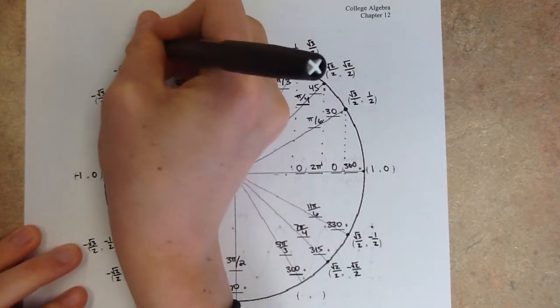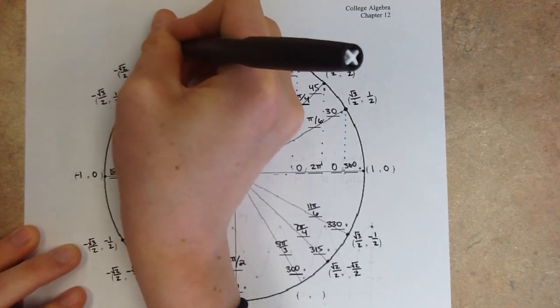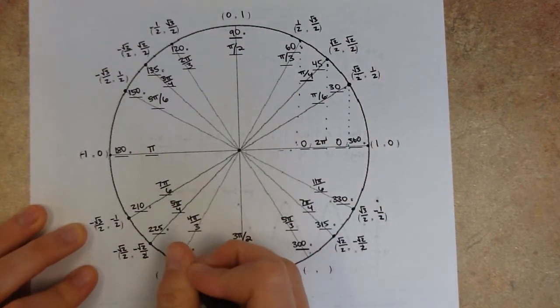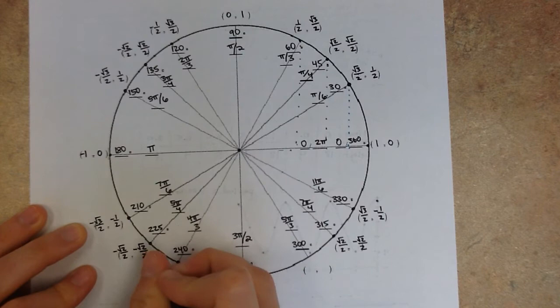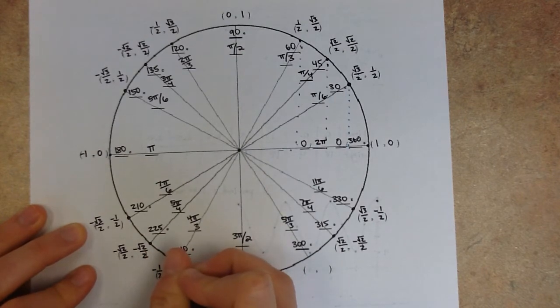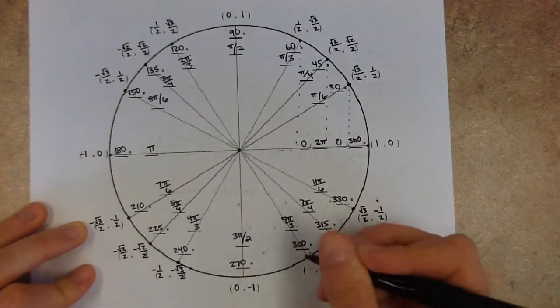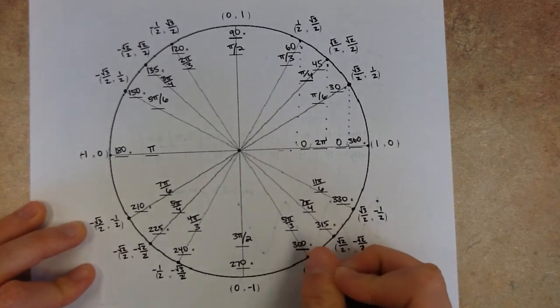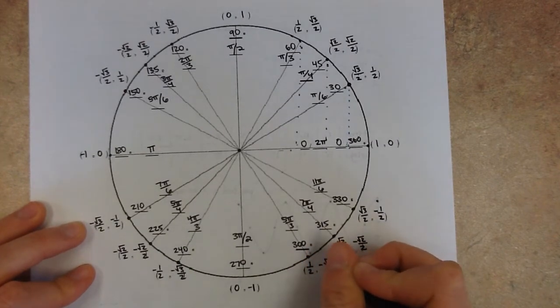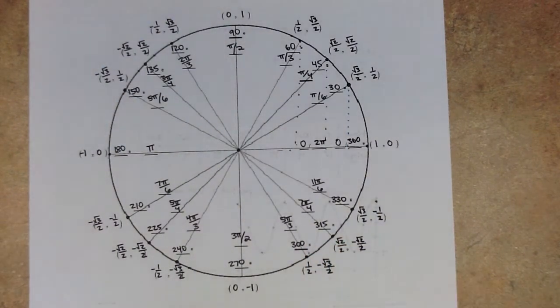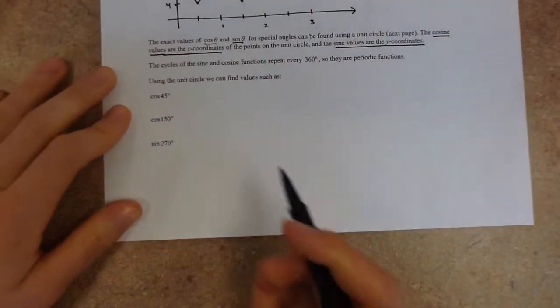Here, just the x value is negative. Down here, they're both negative. And our last one right here, the x value is positive, but the y value is negative. Okay, so now we know all of those values. I promise eventually you will be able to fill that unit circle in. And notice some of the tricks that you had kind of memorized, I suppose, are now right on here. So that's what we can show you with something like this.